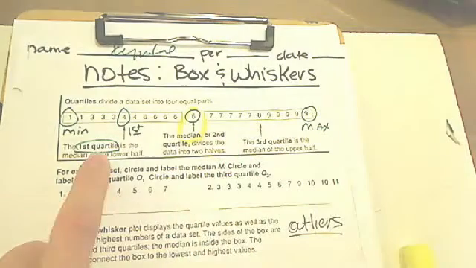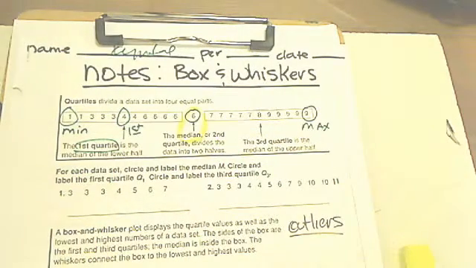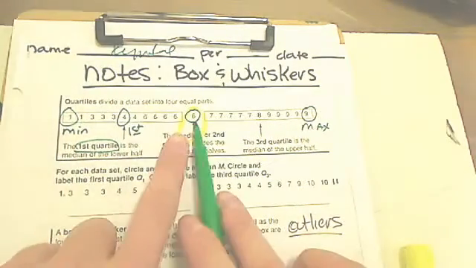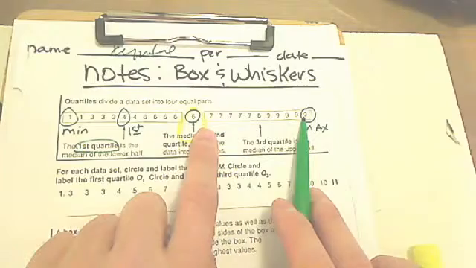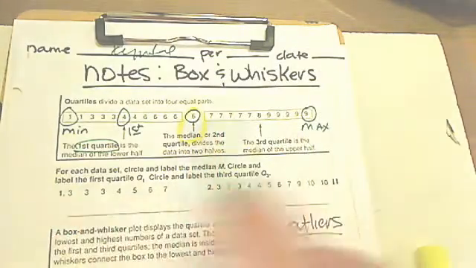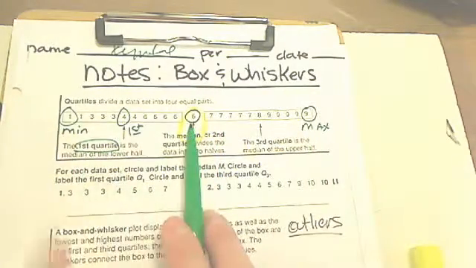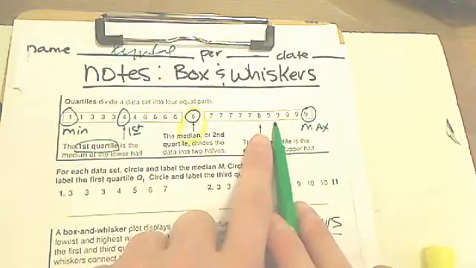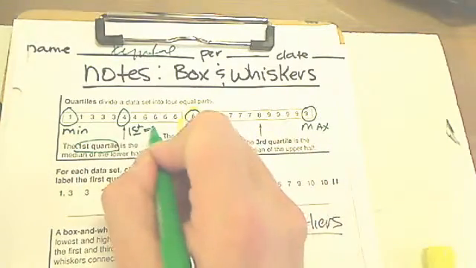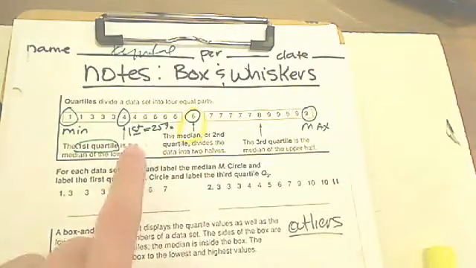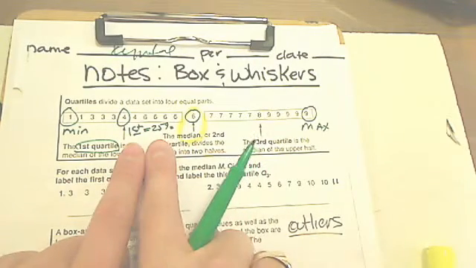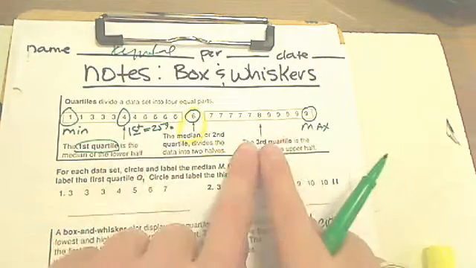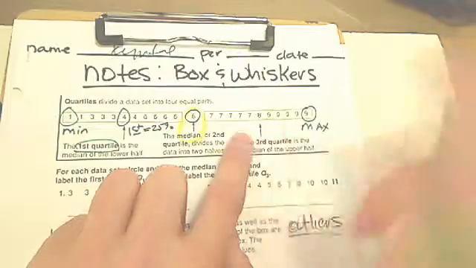First quartile. That means quartile is a quarter, right? How many quarters in a dollar? 4. So you have the first 25%, 50%, 75%, and the 100% is the whole thing. So this is the middle. This is the 25, and this is 75. This is 25% of the data. If this is the middle of the low, I want the middle of the high. 8.